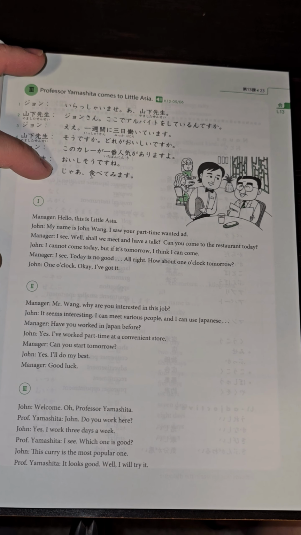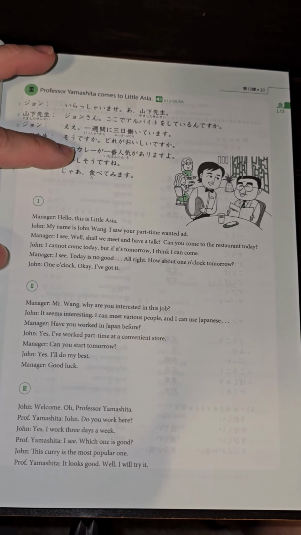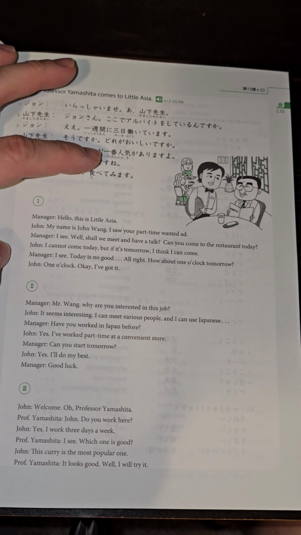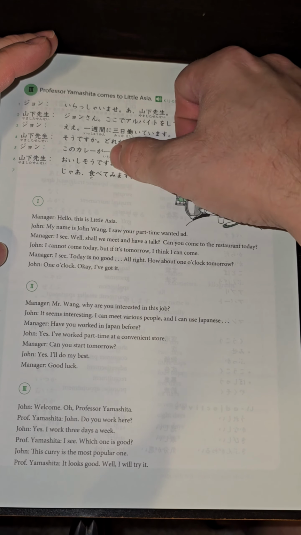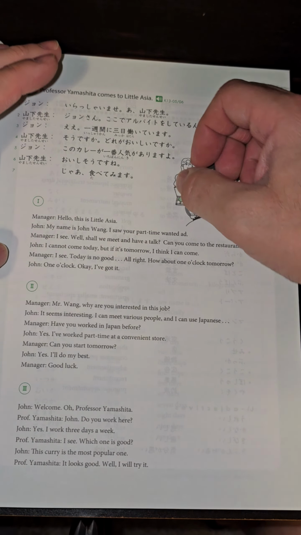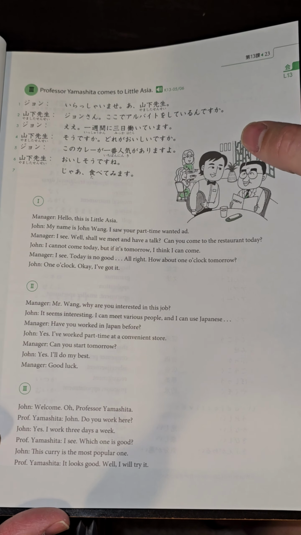じゃあ食べてみます. 食べる, 食べます means to eat. 食べてみます means I will try to eat. That てみます changes the verb to eat into try to eat. 食べてみます, or I will try it. Not want to try, but I will try.